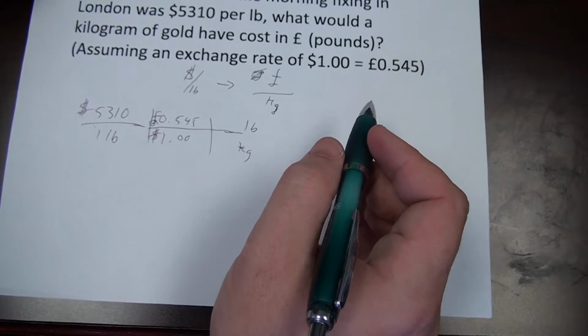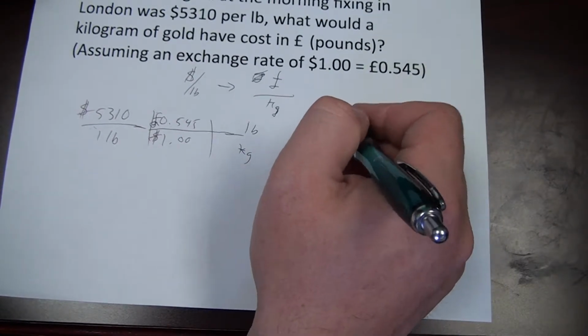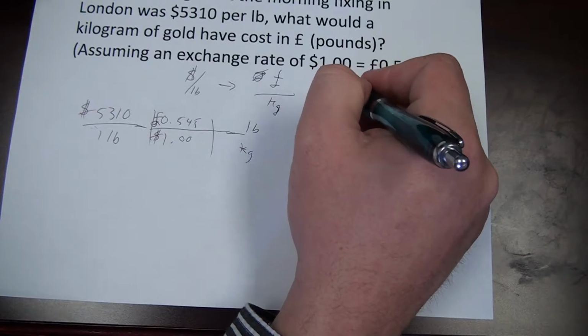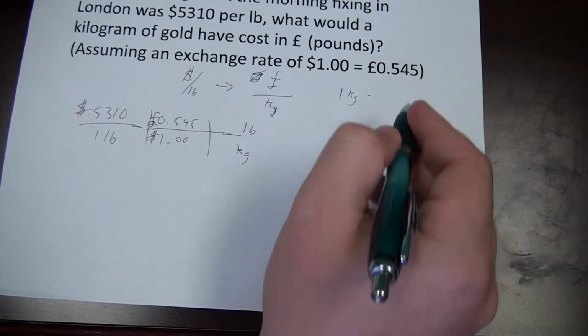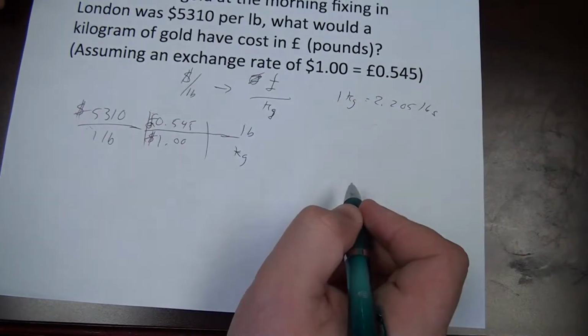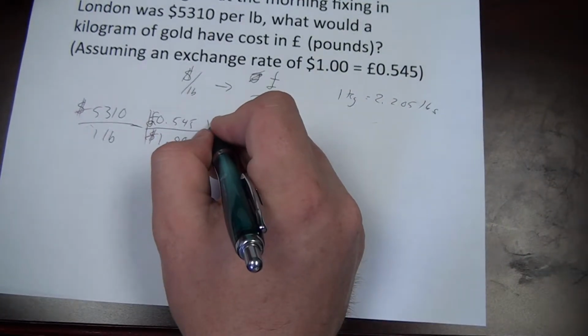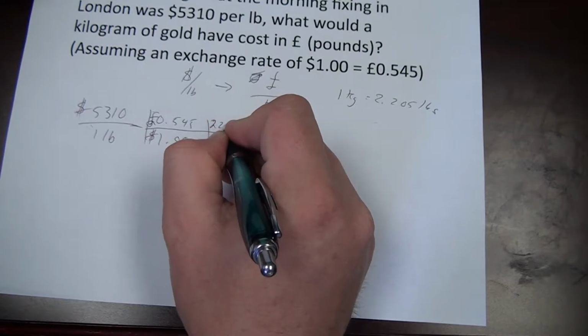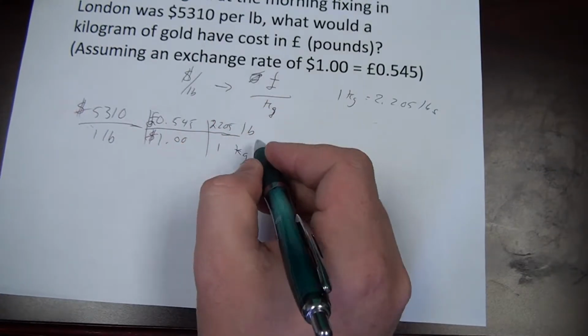The conversion for this is 1 kilogram is equal to 2.205 pounds. So we have 2.205 pounds for 1 kilogram.